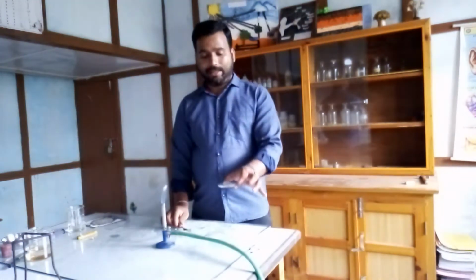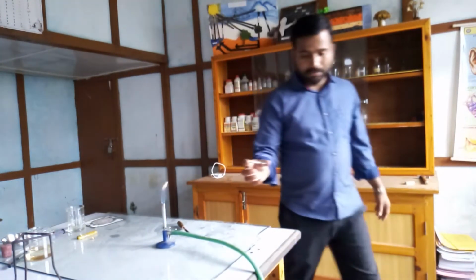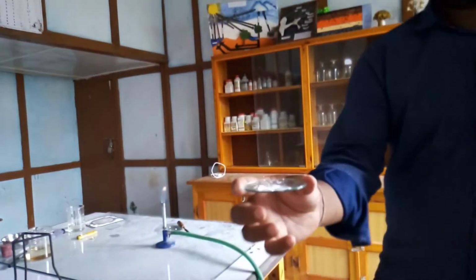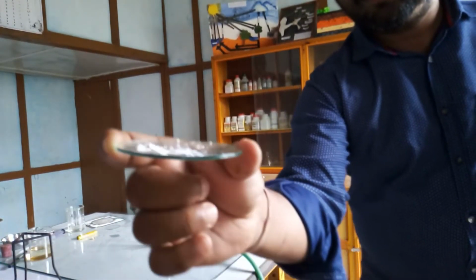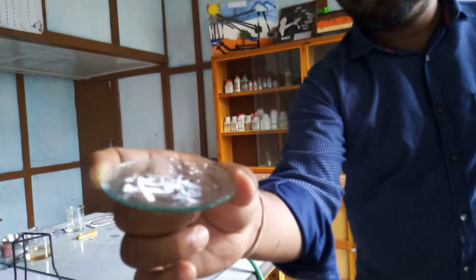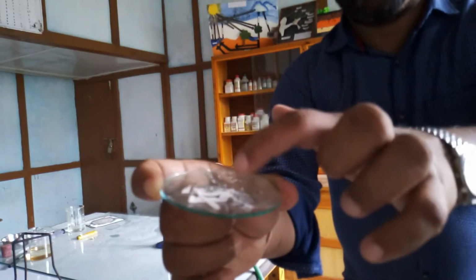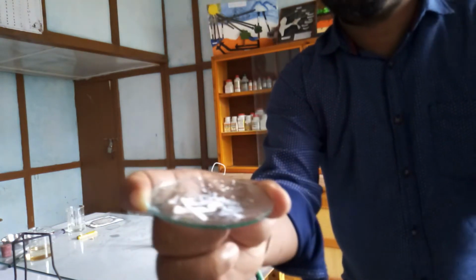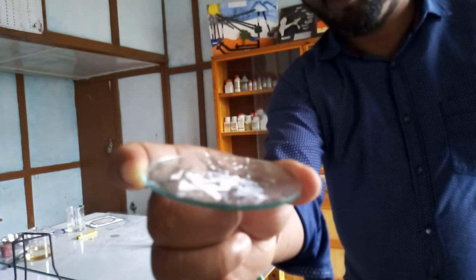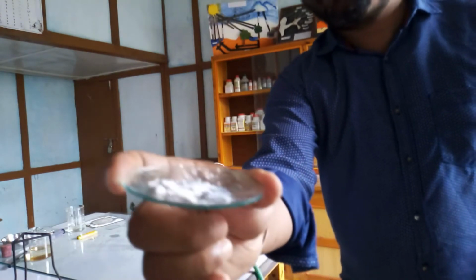Here I have collected that ash, which I will show you. This ash is called magnesium oxide. Its formula is MgO, magnesium oxide.